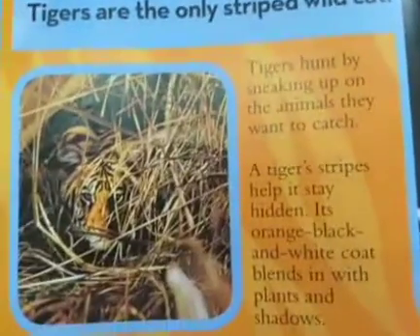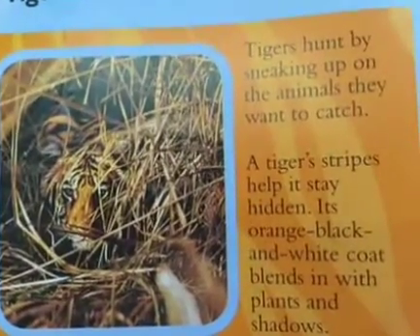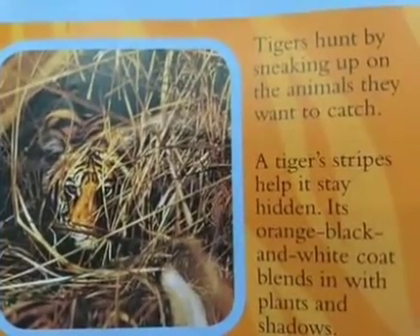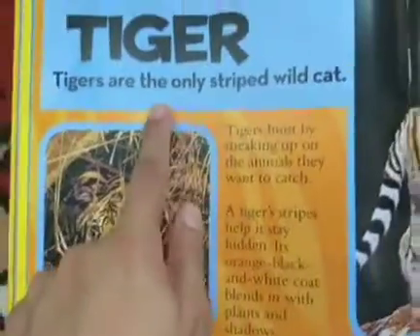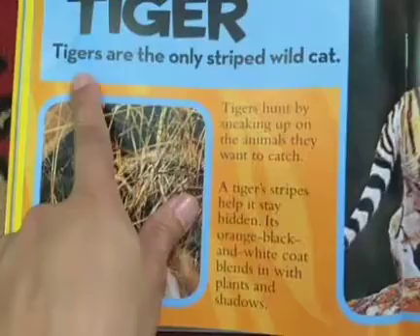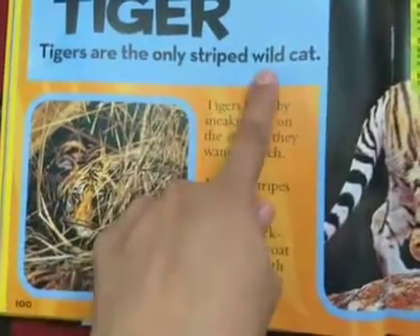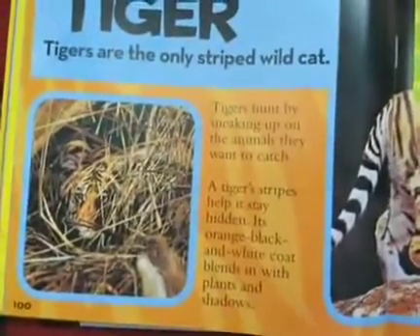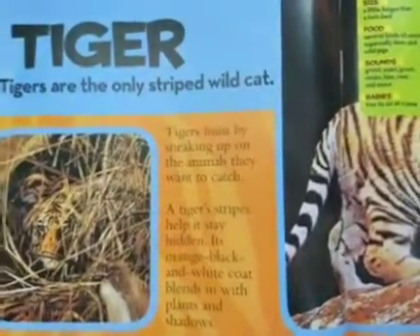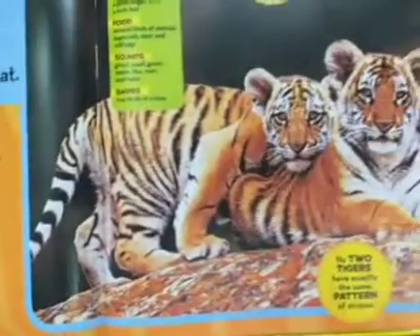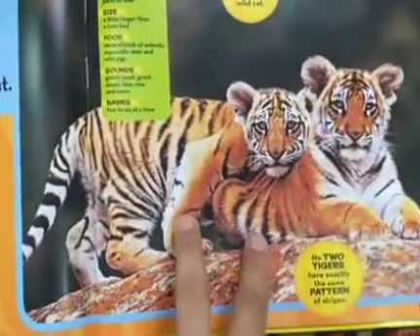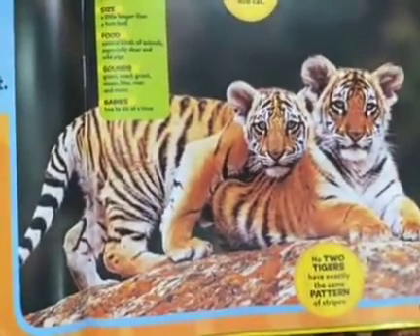Looking at the picture, where do you think the tiger is? Yeah? The tiger is in the forest. Yes? And here also there's a heading. There's this tiger. Tigers are the only striped wild cat. So tigers are also known as wild cat. Yes? Okay, so this is a tiger over here. There are two tigers. How many tigers are there? There are two.